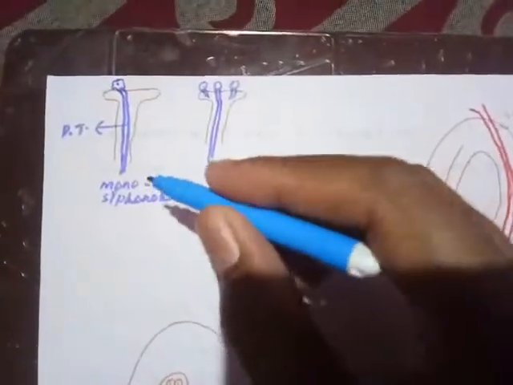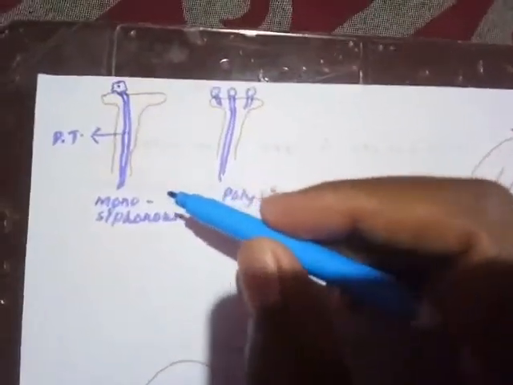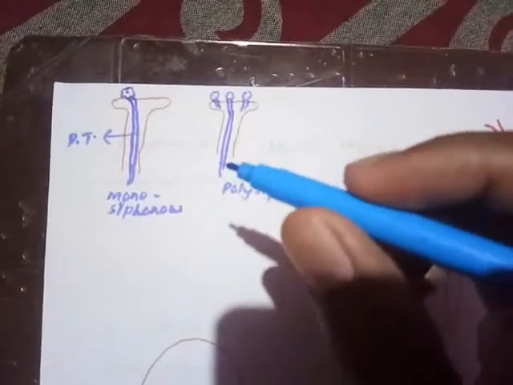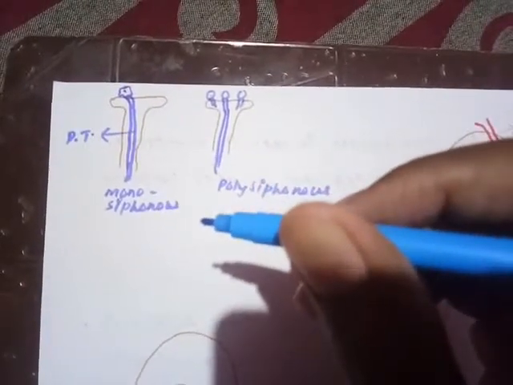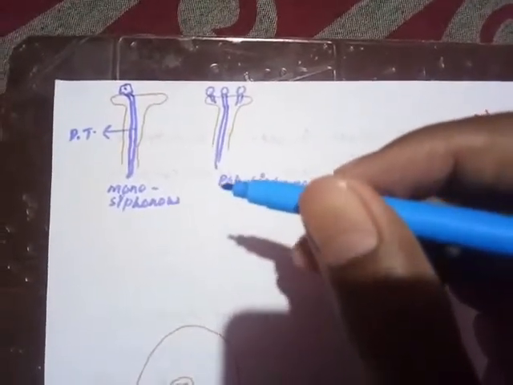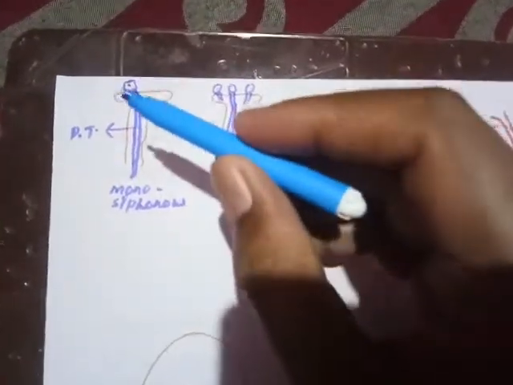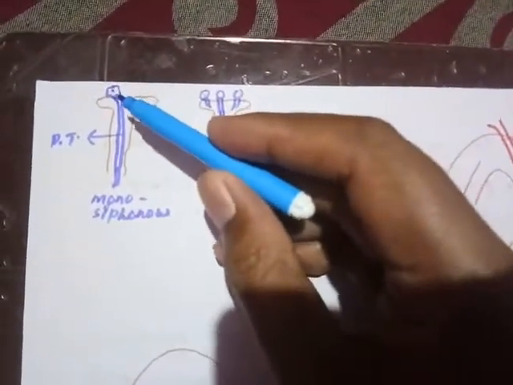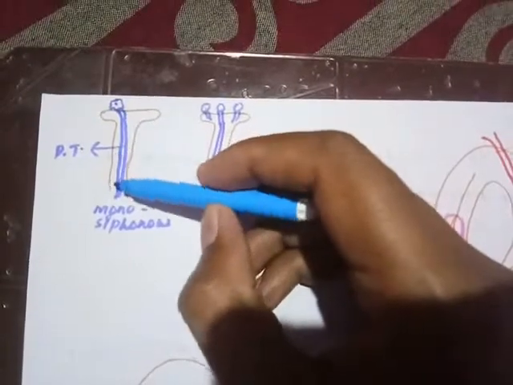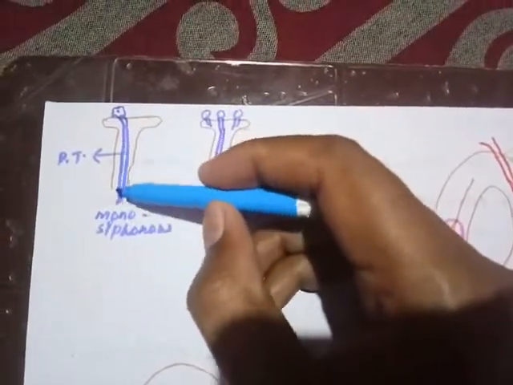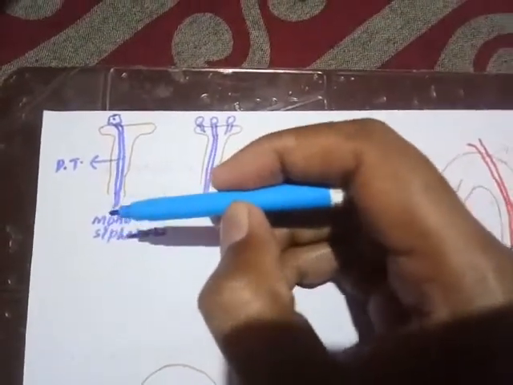Here I'm just going to show some of the diagram only, showing the condition of monosiphonous and polysiphonous. The first one, growth of pollen tube is there, so siphonogamy is there, and siphonogamy is of two types, monosiphonous and polysiphonous. Here the pollen grain falls on the surface of a stigma and a single pollen tube is going to generate, and that pollen tube reaches toward the final stage, that means the embryo sac or ovule.